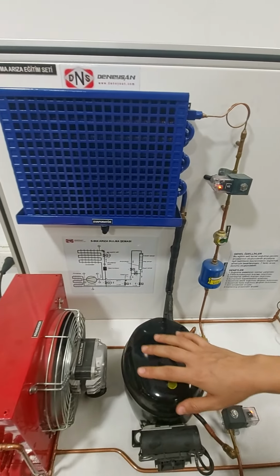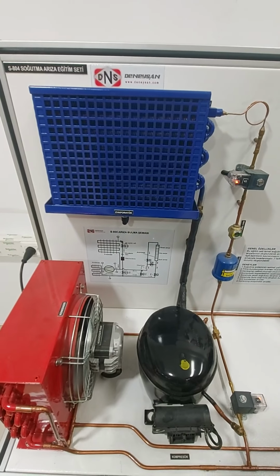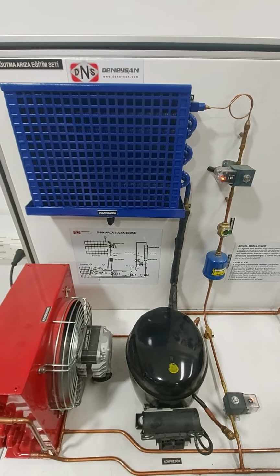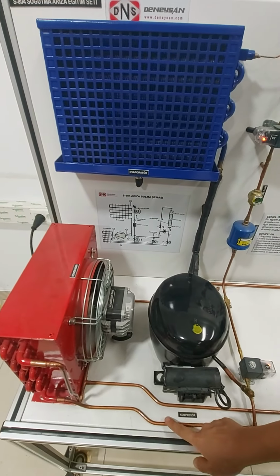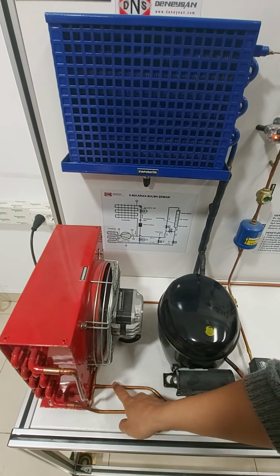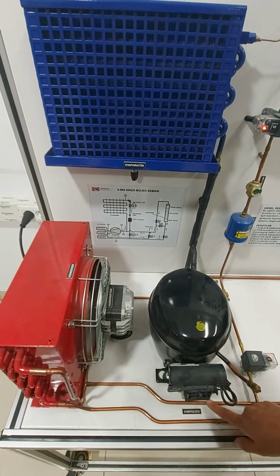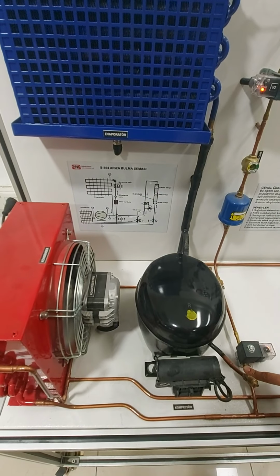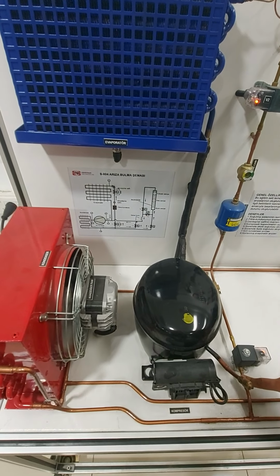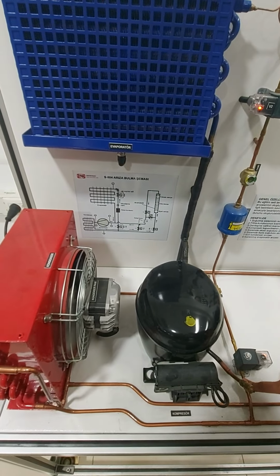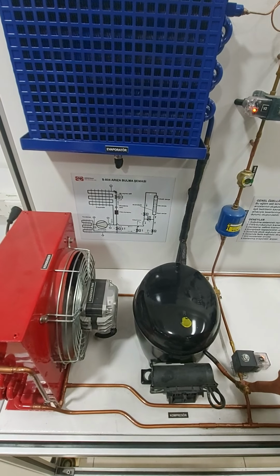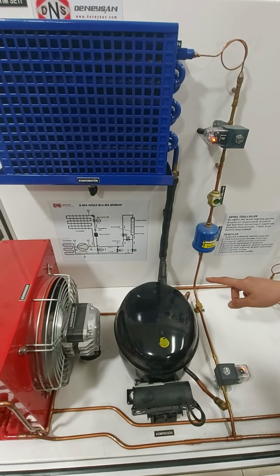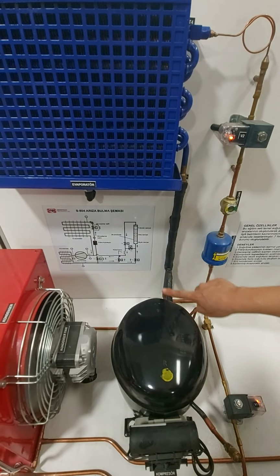Each main component is connected to each other by installing pipes. The refrigerant flows through each component by means of these lines. And for this experiment, we use R134A refrigerant.